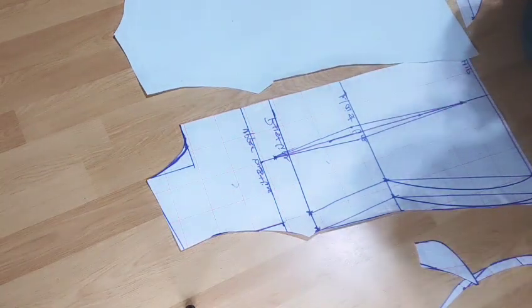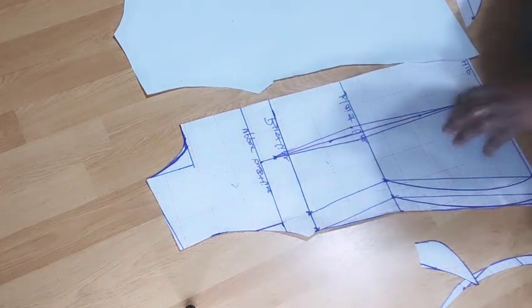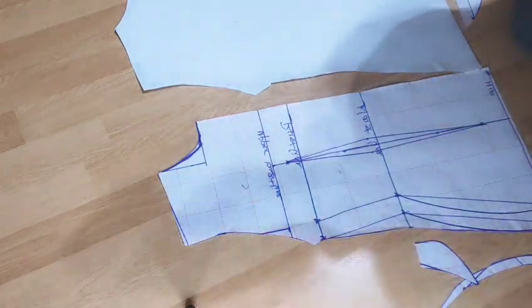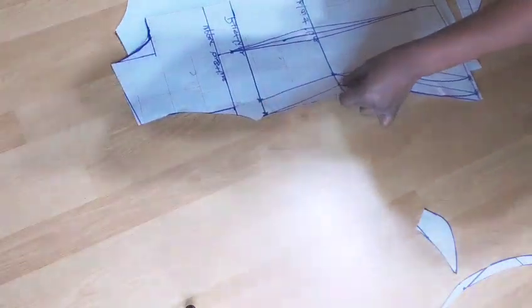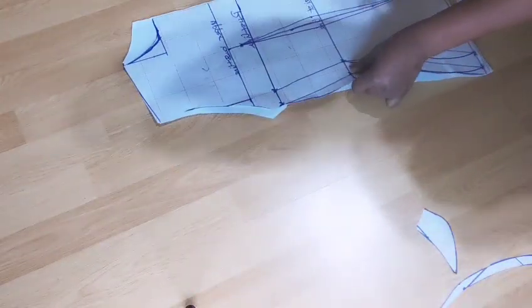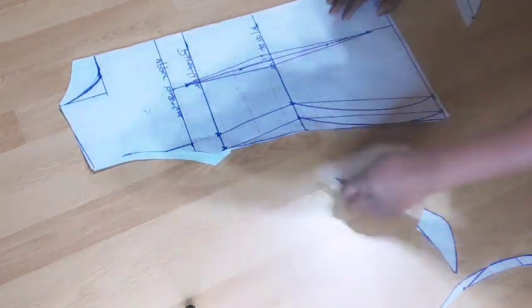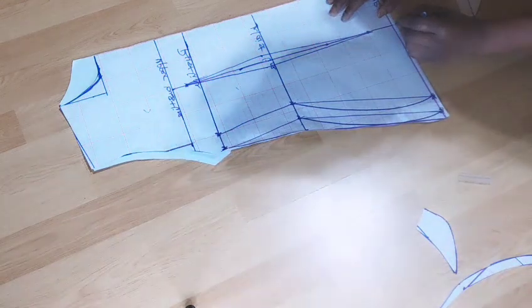So now, because the back has been created, if you still need to make a dot on the back, it's still the same thing. Nothing has changed. All you need to do is just make a marking.